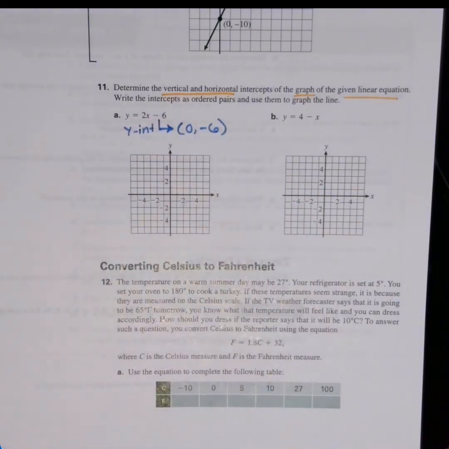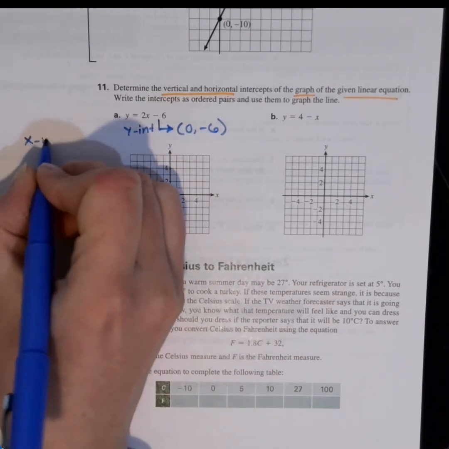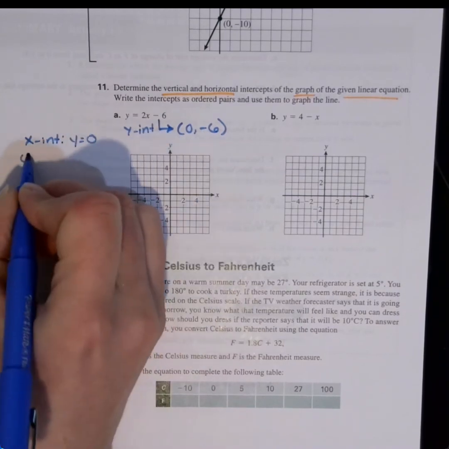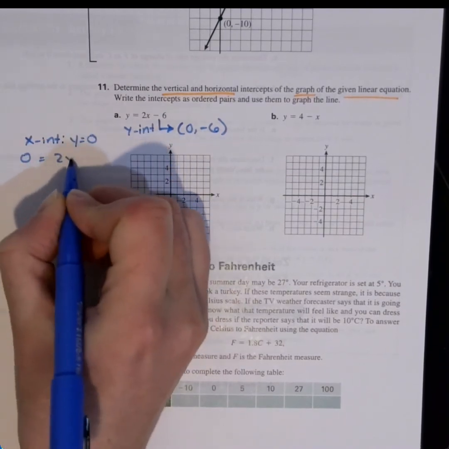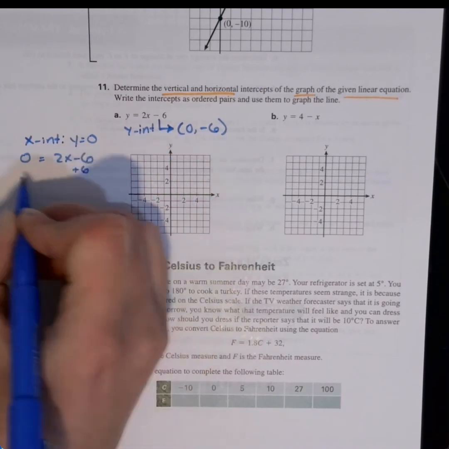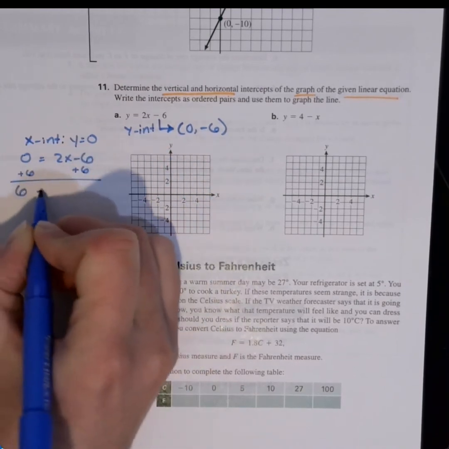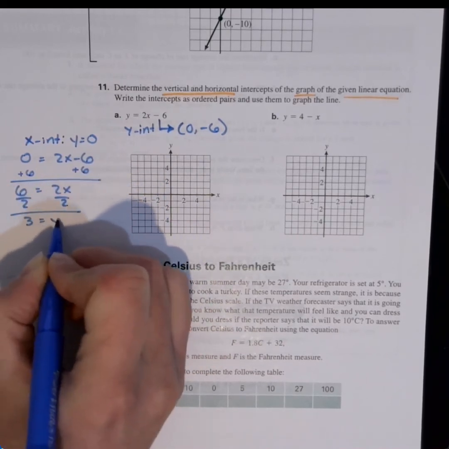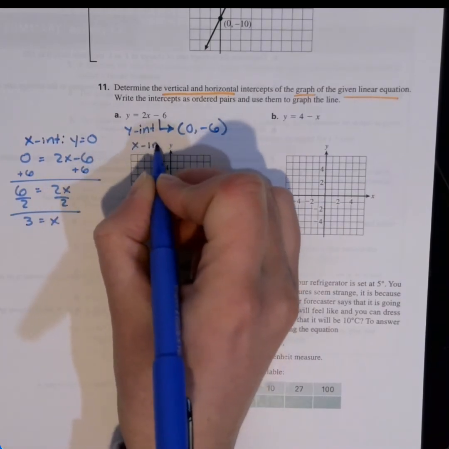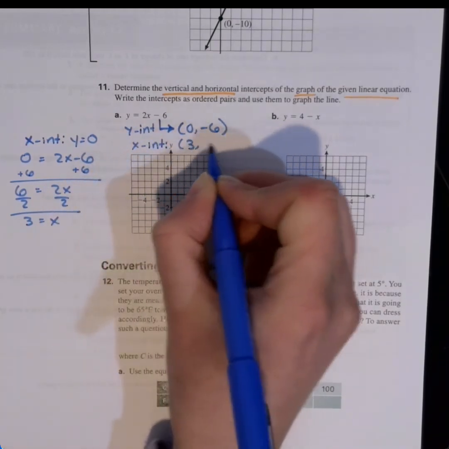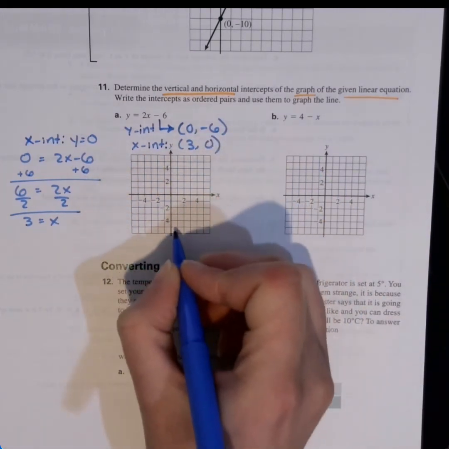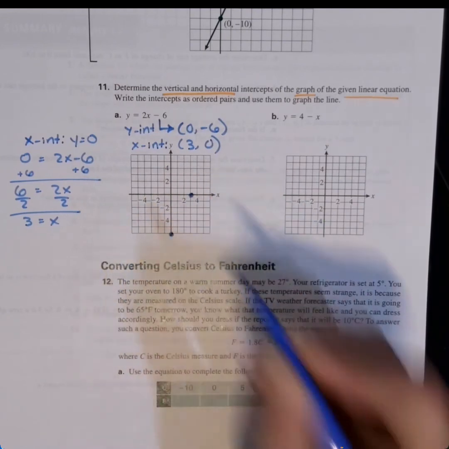I don't know the x-intercept from the equation, so I've got to go find it. The x-intercept comes from setting the y value equal to 0. So I'm going to plug in 0 equals our 2x minus 6. I'm going to add this 6 to both sides. 6 equals 2x. And I can divide both sides by 2 to get 3 equals x. So my x-intercept is 3, 0. So I can graph this at 0, negative 6 and 3, 0.